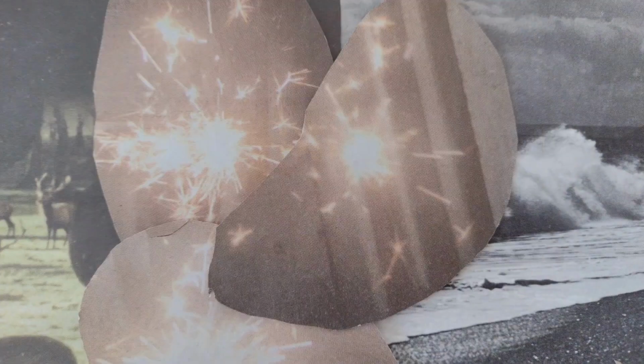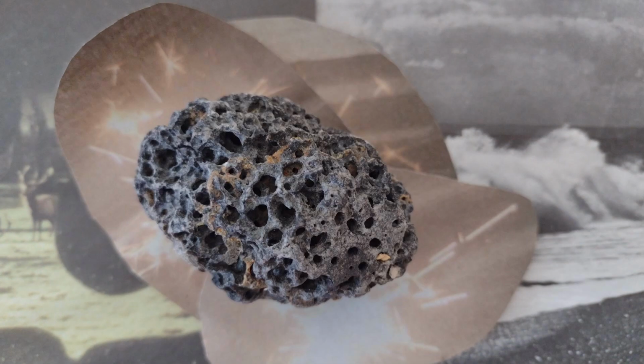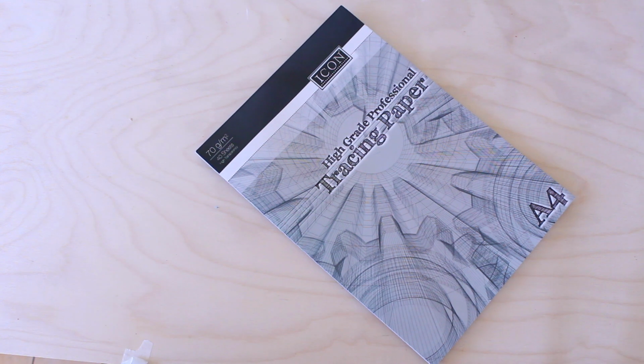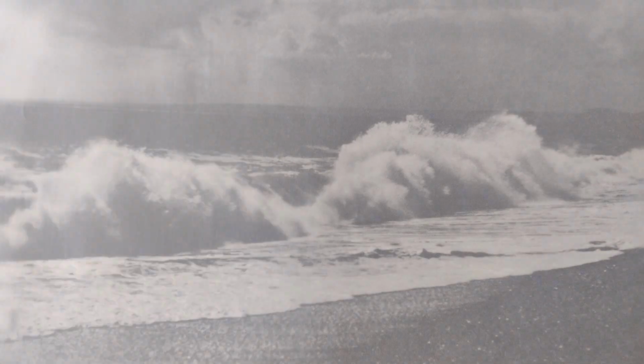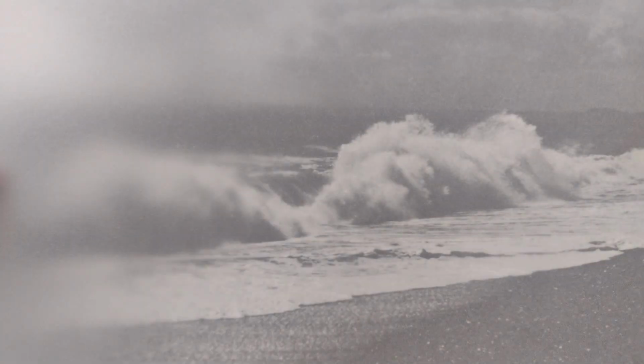It's interesting here to play with layering image on top of image, echoing our ability to layer memories on top of each other. I'm using some tracing paper to layer over the images to obscure the memory. Here I am lifting the tracing paper a little with each frame to echo the movement of the waves.